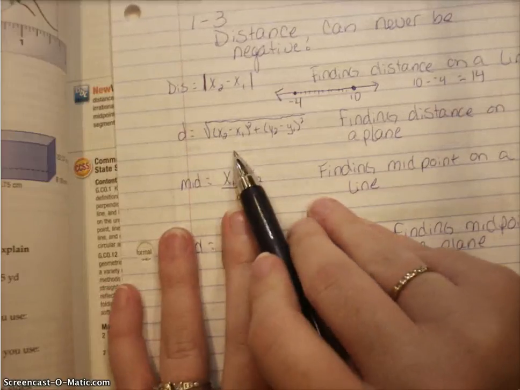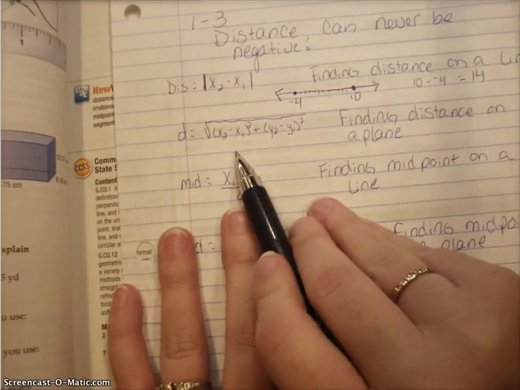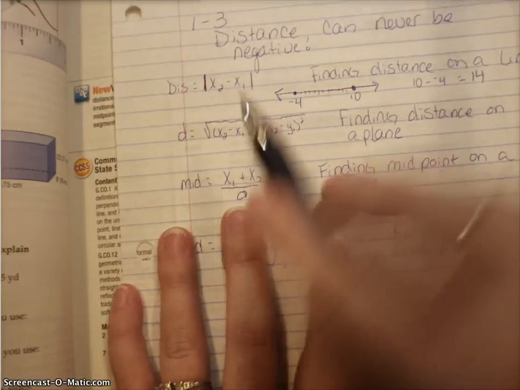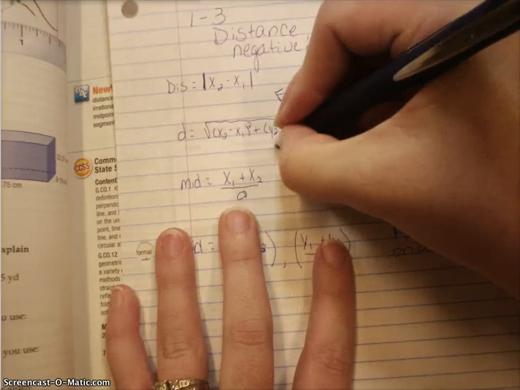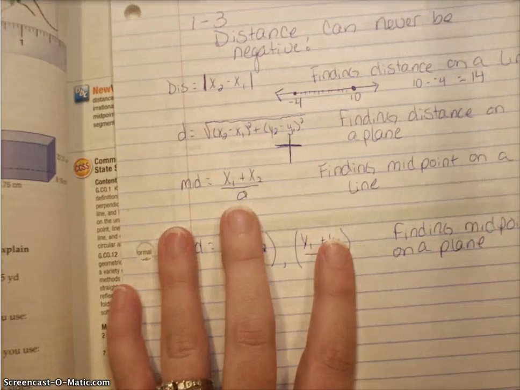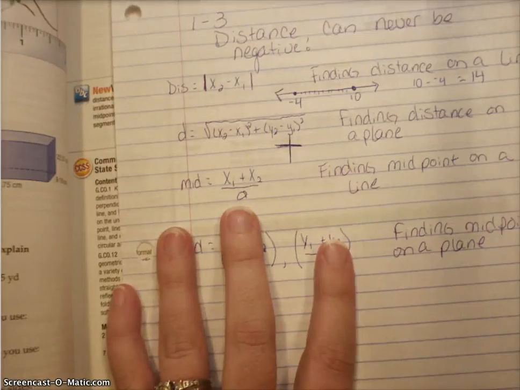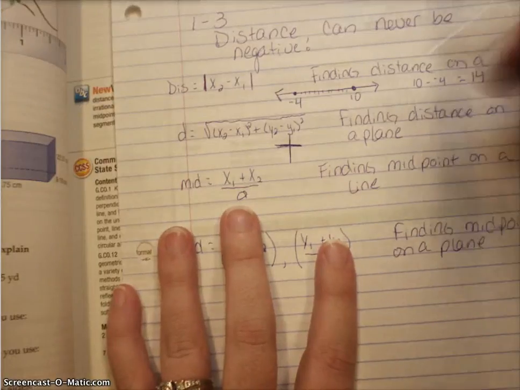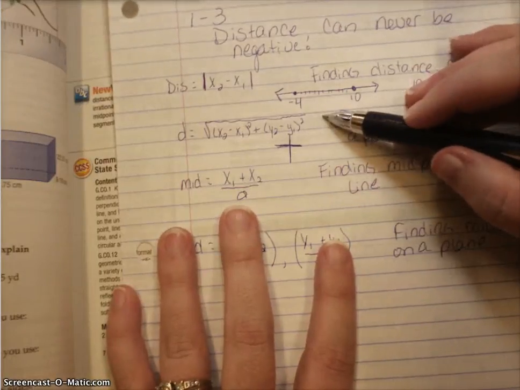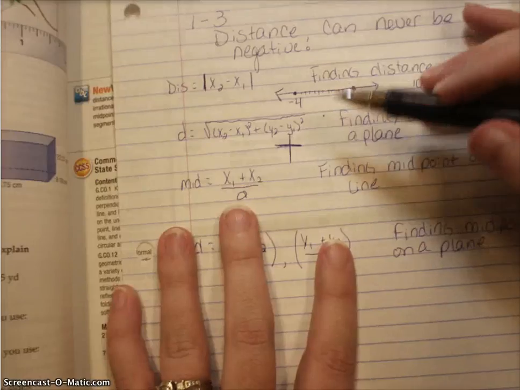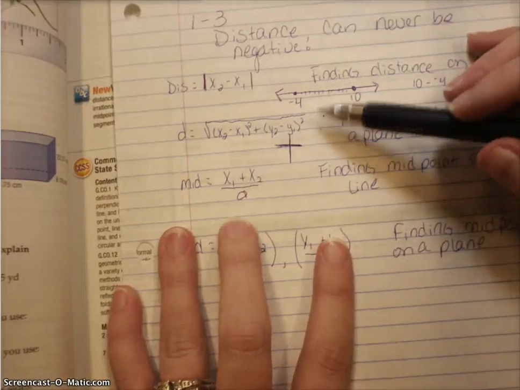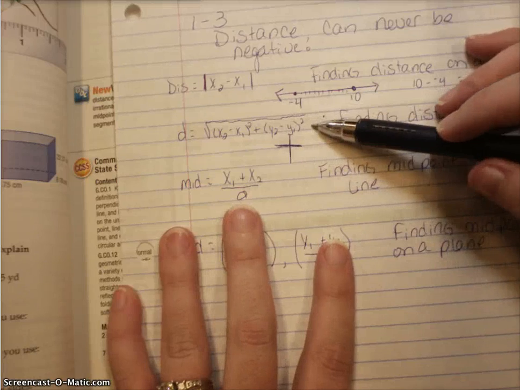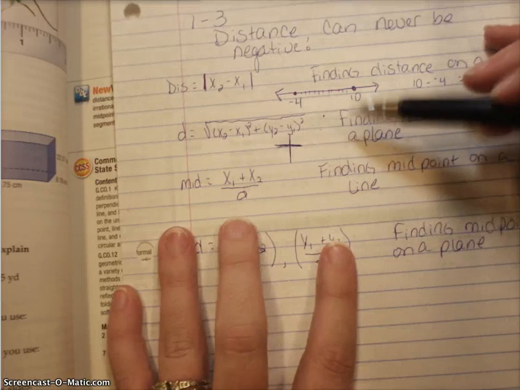But most of what you're dealing with in geometry is not a number line. It's a coordinate plane. So you have more than just an x. You have an x and a y. So this formula looks really intimidating, but we're going to break it down, and it won't be so bad. So for now, write it down. I'll show you some examples.